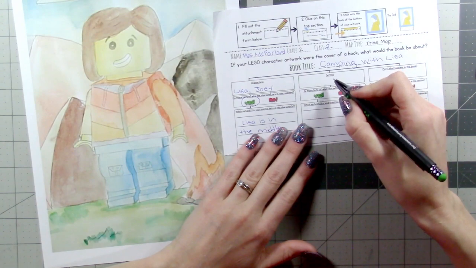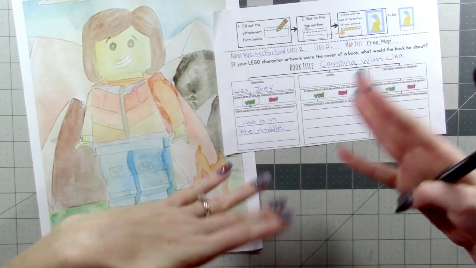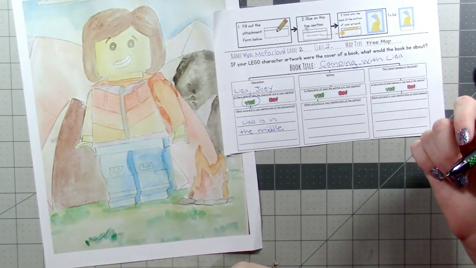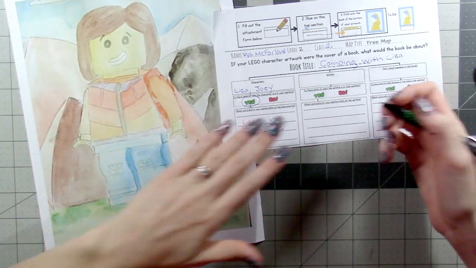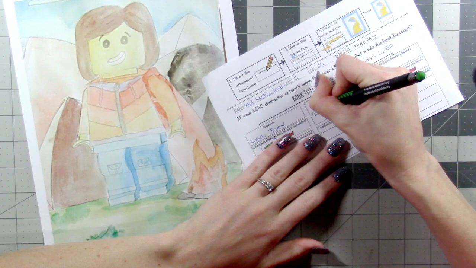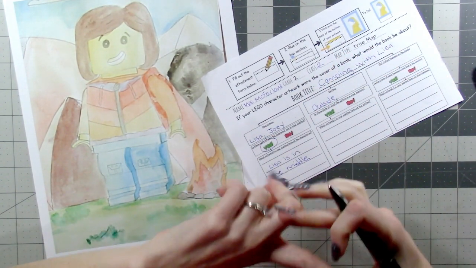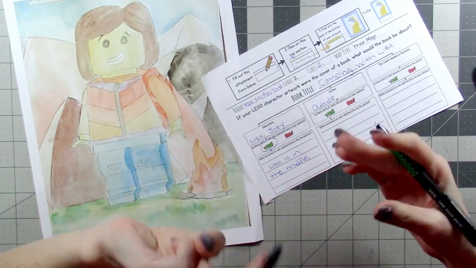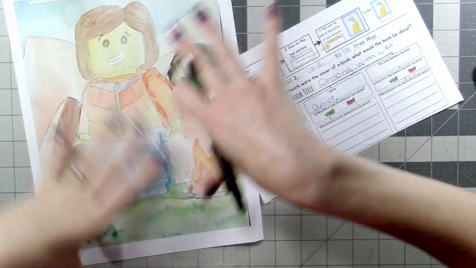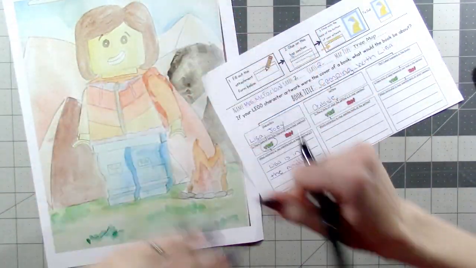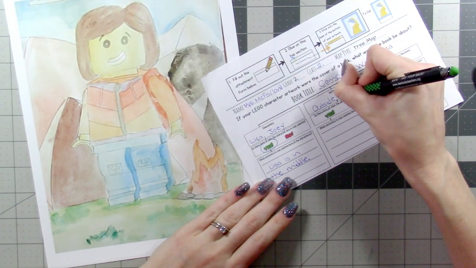This is setting. What is setting? What does that mean? Yeah, that's where and when the story takes place, right? So mine takes place outside. So you can write outside or inside. You could write the state that it's in. Maybe it's in Kentucky. You can write if it's daytime or nighttime. Okay, any words that describe where and when this painting is, the scene. So I'm going to put outside in the springtime.